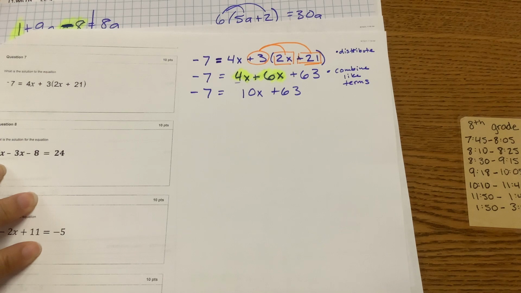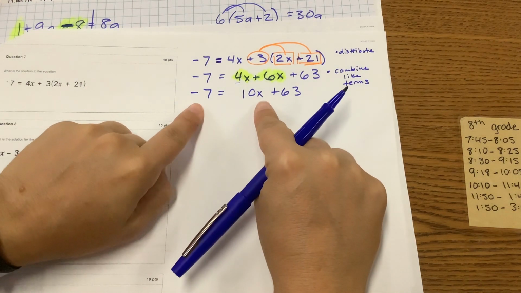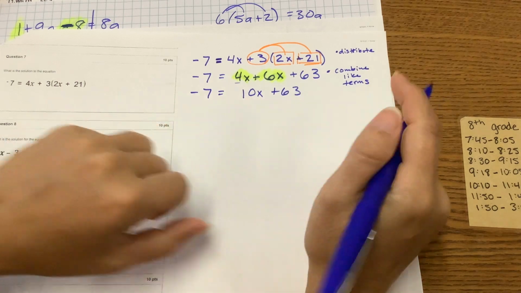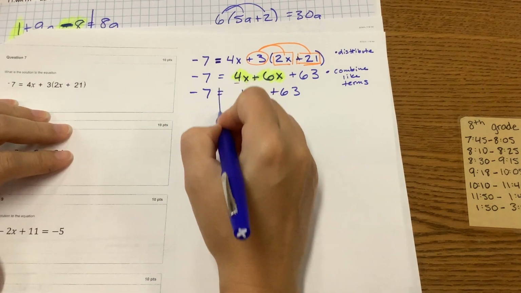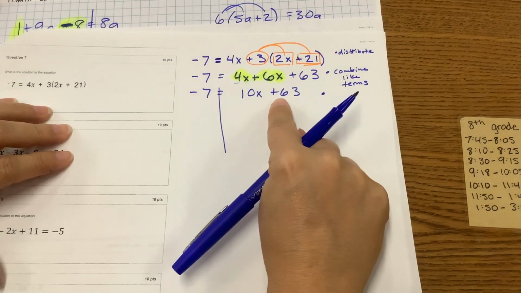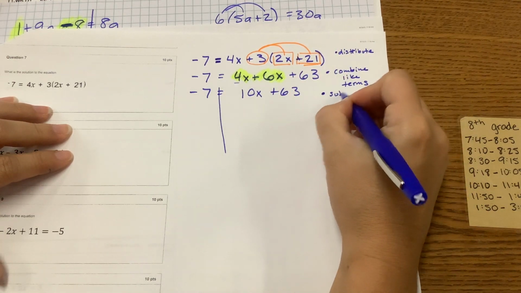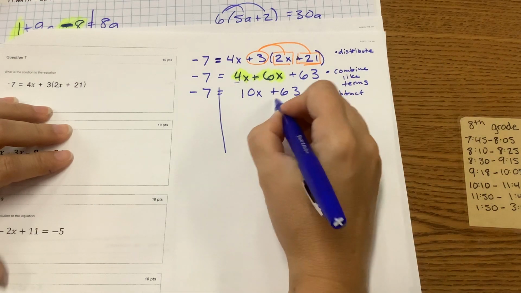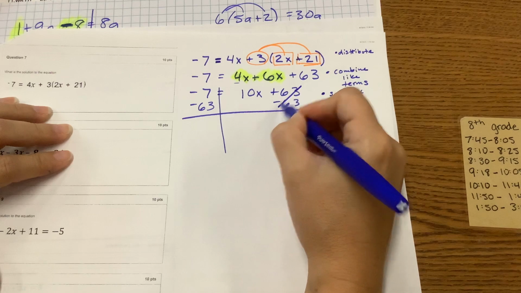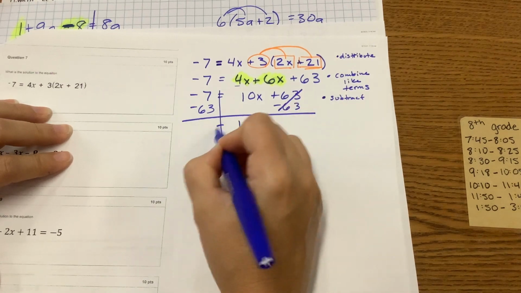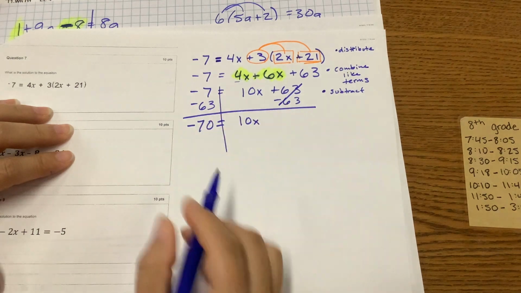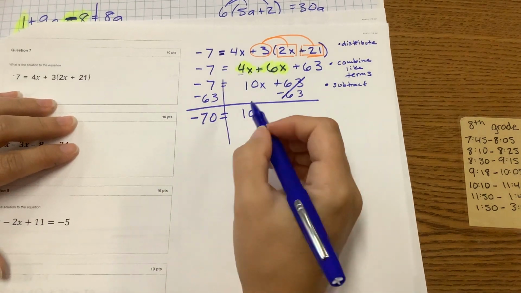Okay? Do I need to move the variable at all? No, there's a variable on by itself over here. There's not one over here, so we don't need to move it. So the next step is to check to see if I need to add or subtract. What am I going to be doing here? Okay, so we're going to do the inverse operation and subtract. These cancel, bring down 10x. Negative 7 minus 63. Negative 70. Be careful with your signs, don't drop that negative.